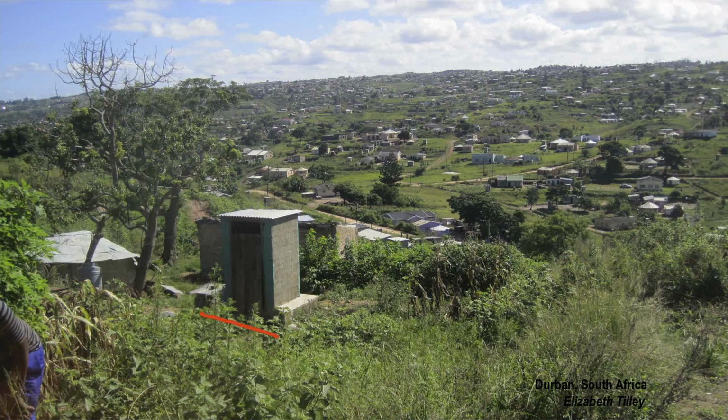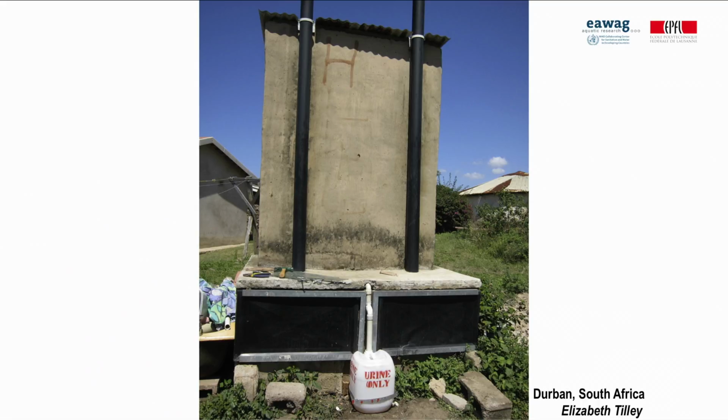Clearly we have one in the front, but there are many more. In fact, you could basically spend the whole day identifying the hundreds of urine diverting toilets that dot this community. In this particular community, the urine is collected in storage containers and then collected by trucks for recycling. The dried feces that come out of the storage chambers here are simply buried on site.